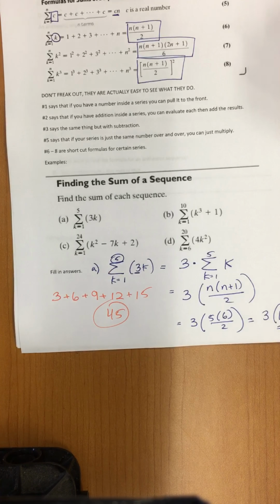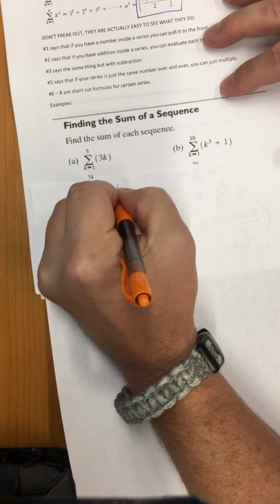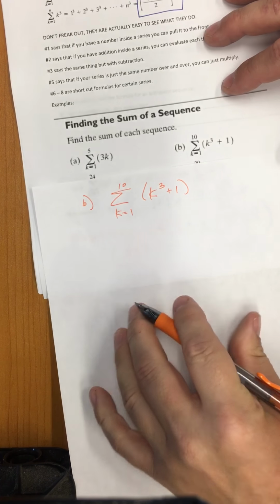Let's do one more. Let's do B. I need another piece of paper though because I ran out of space. And then I'm going to let you try C and D. Once again, I'll do the answers and then I'll put the answers on the webpage. So problem B. Summation as k goes from 1 to 10 of k cubed plus 1.